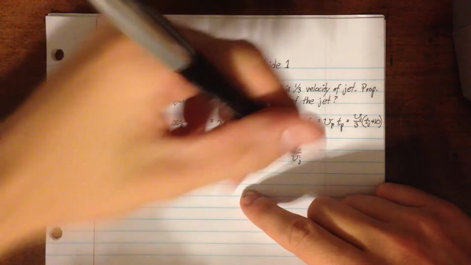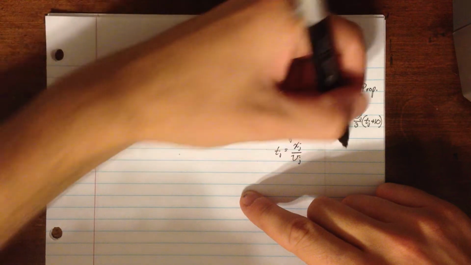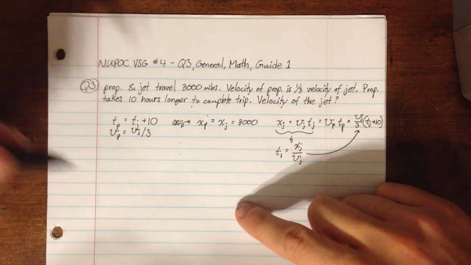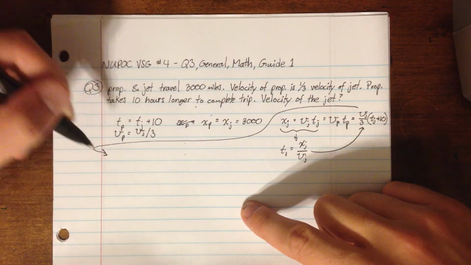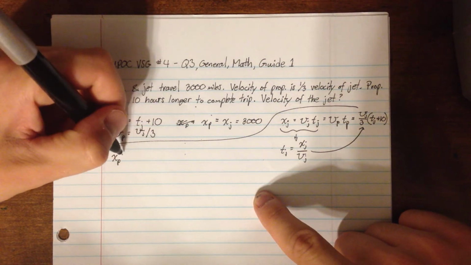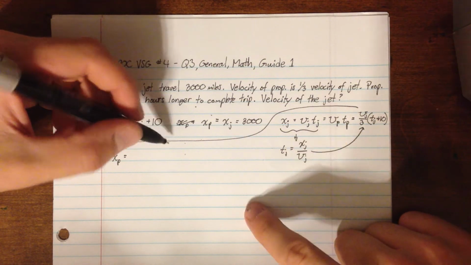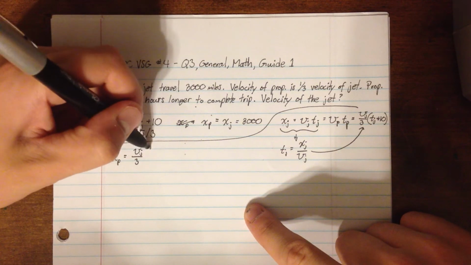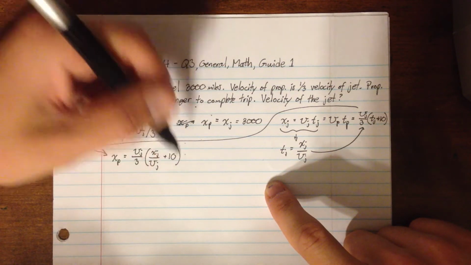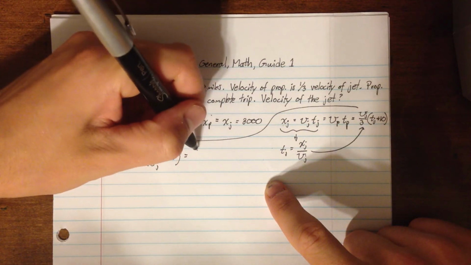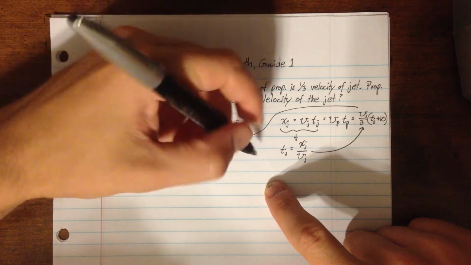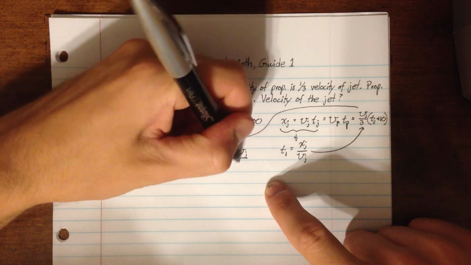So now we know what XJ is. It's the same as XP. So now we can plug this into the other equation and equate it to XP. So I'm going to write XP first, and that's going to be equal to VJ over 3 times TJ plus 10, where TJ is XJ over VJ. So XJ over VJ plus 10. I'm going to multiply through, so that'll be XJ VJ over 3 VJ, those are going to cancel, plus 10 VJ over 3.